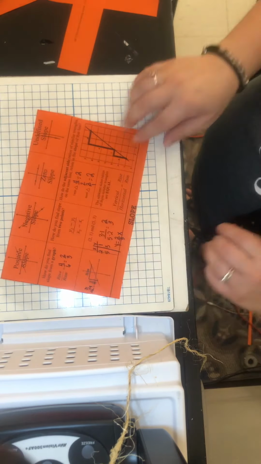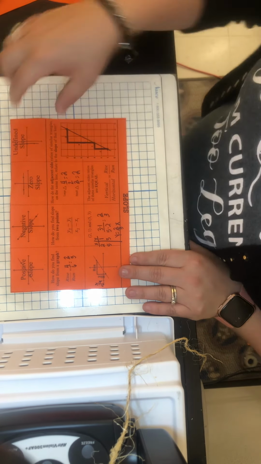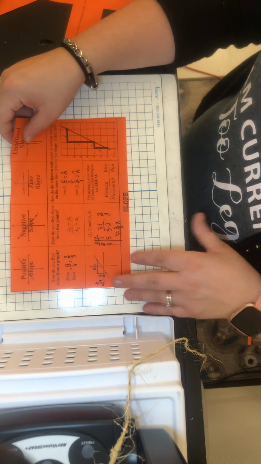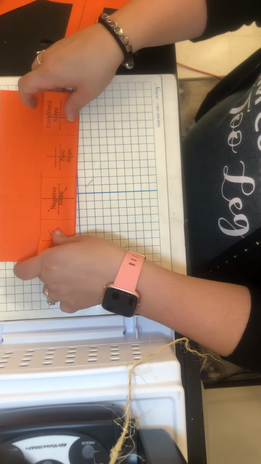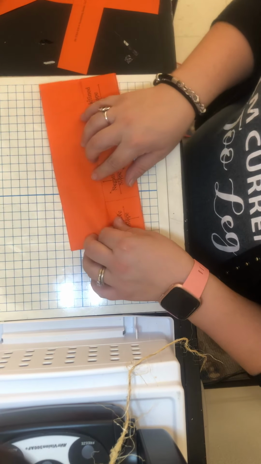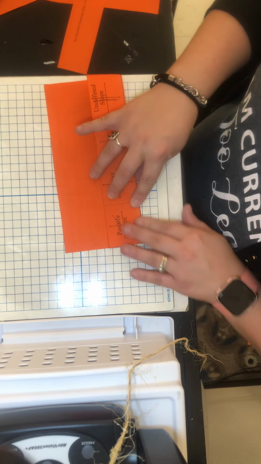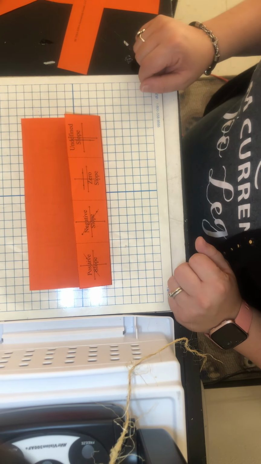Cut out the big box and make sure you leave the part where it says slope at the bottom. Once you get it cut out, you're going to take this top part and fold it back on the solid line.